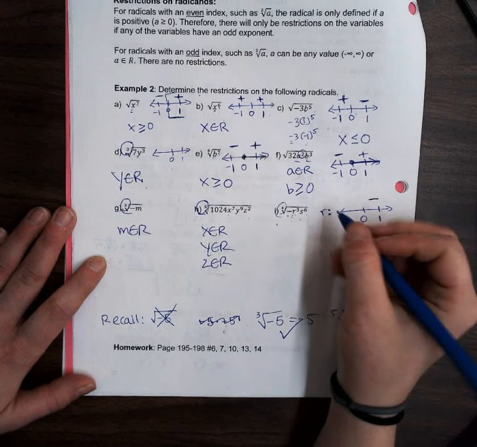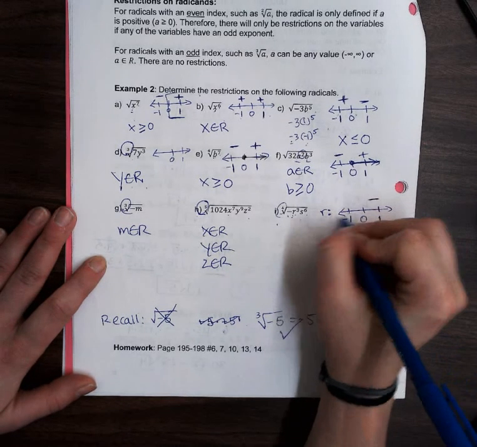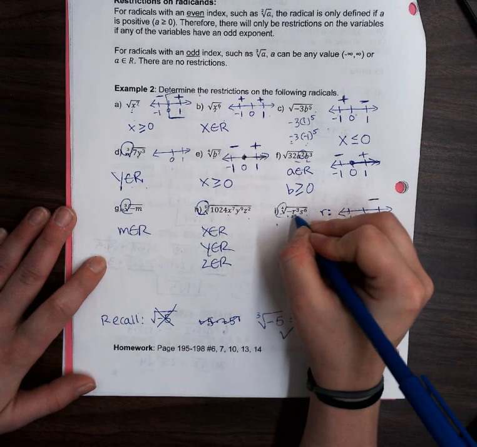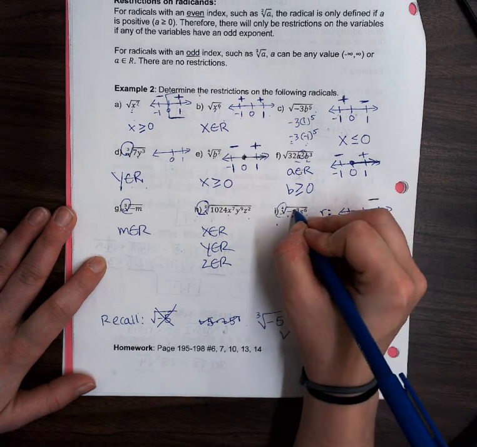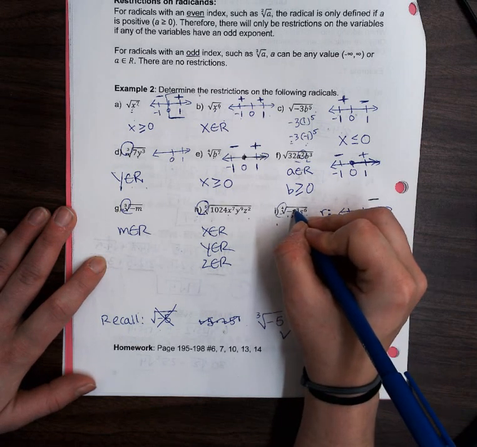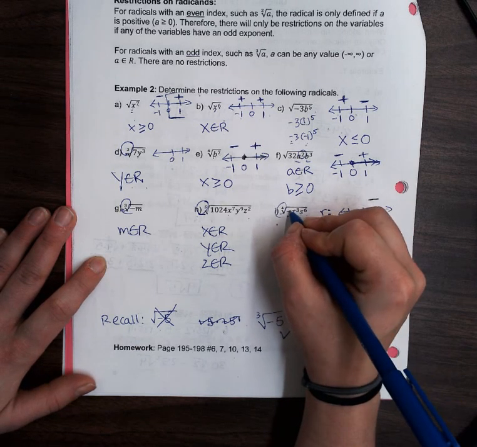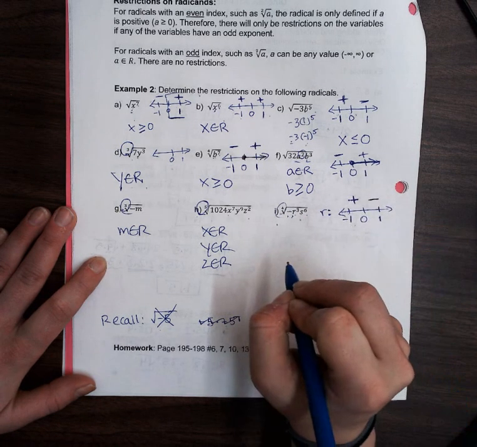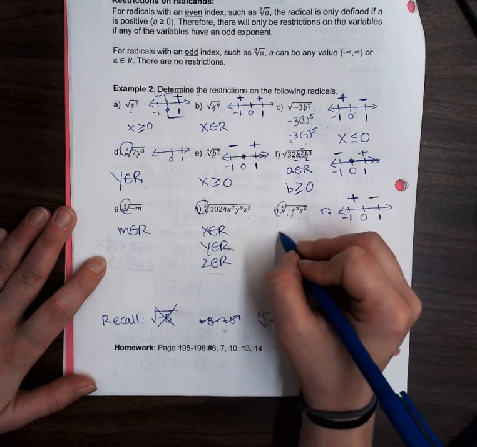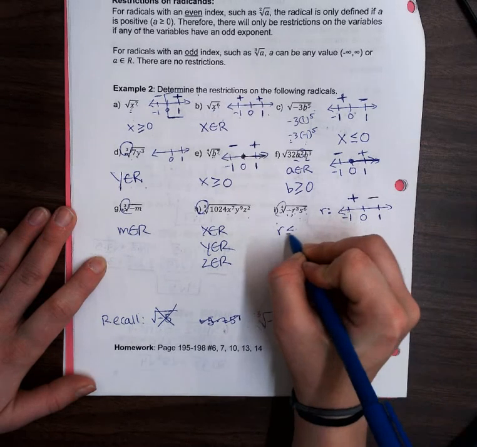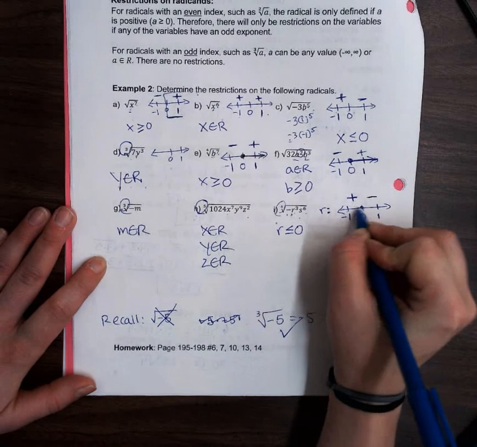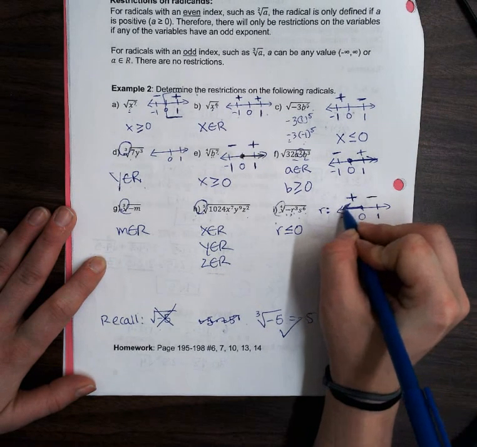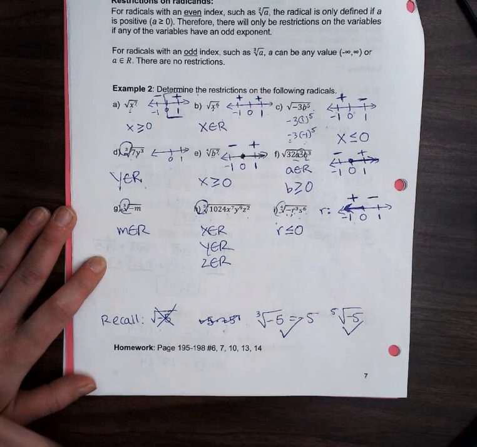If I take -1 and I plug it in for r, I get -1 cubed, which is negative, with a negative in front. So this becomes positive. So what we can say is that r has to be less than or equal to 0. It has to be this side of the number line. It has to be anything smaller than 0.